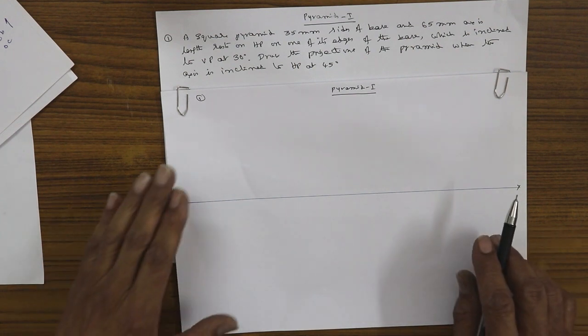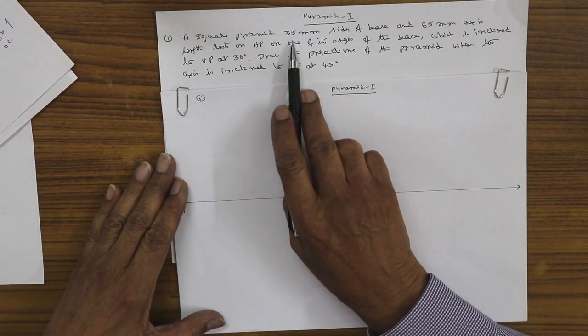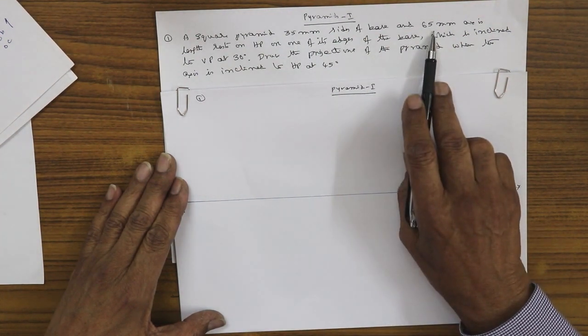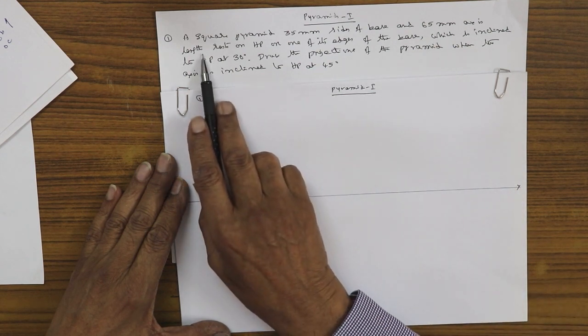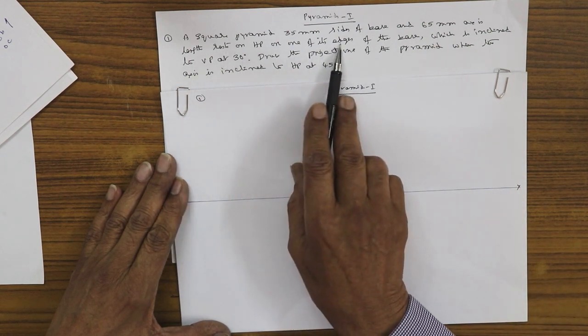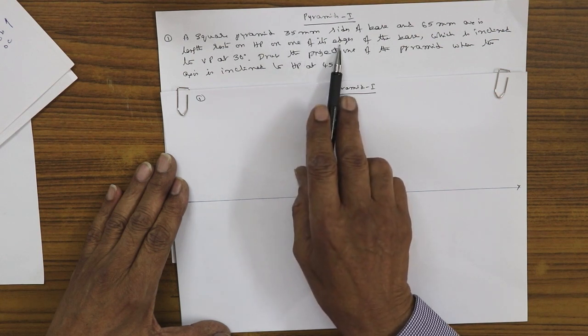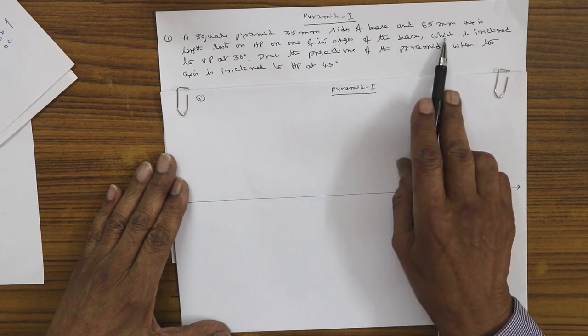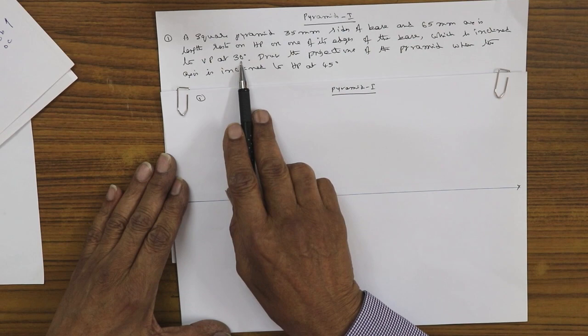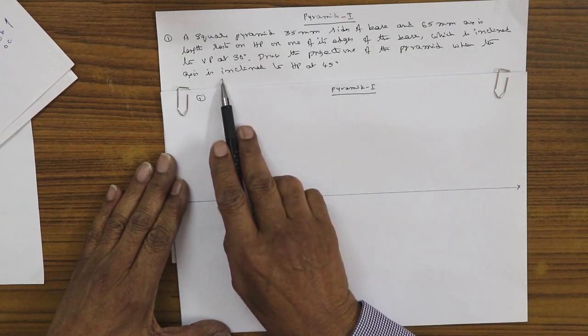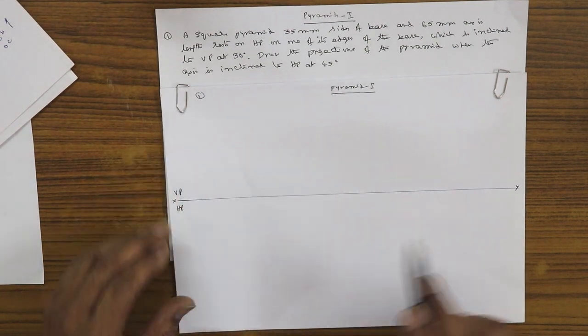The problem clearly says it is a square pyramid of 35 mm sides, whereas the axis height is given as 65 mm axis height or axis length. Please find out clearly, it is resting on the side, not on the corner. The square pyramid is resting on one of the base edges, not one of the base corners. It also says the base edge is inclined to VP at 30 degrees. Draw the projection of the pyramid when the axis is inclined to HP at 45 degrees.